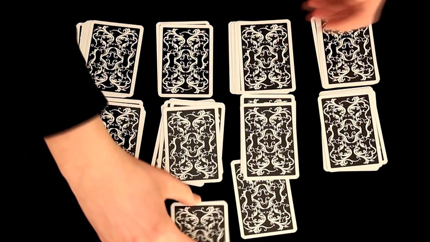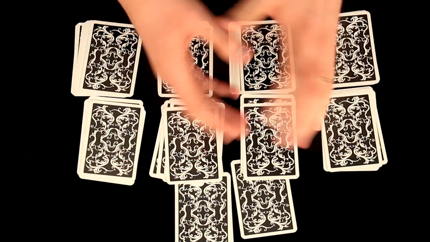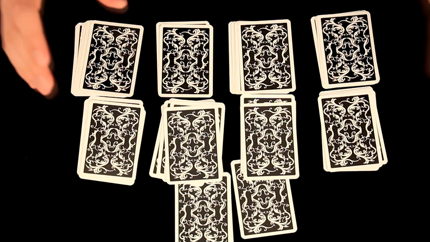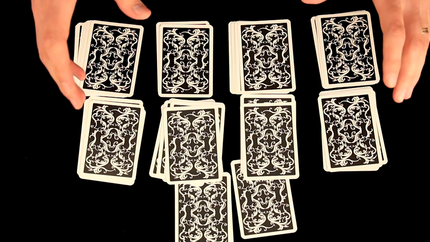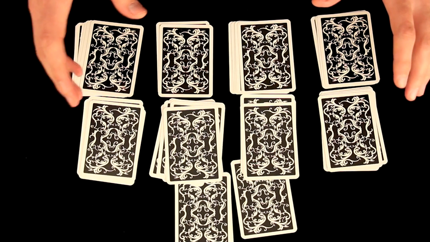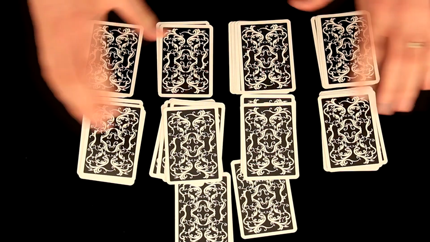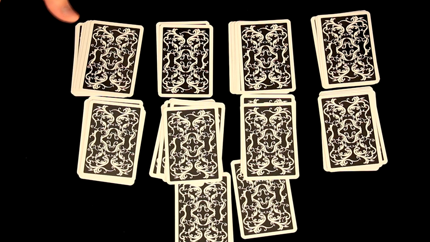So in the beginning we had a lot of symbols. We shuffled them, the spectator cut them and selected one card at random. We dealt cards into several piles and the spectator could stop us anytime he wanted.